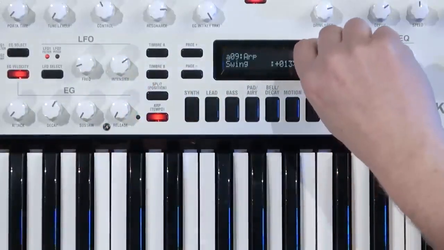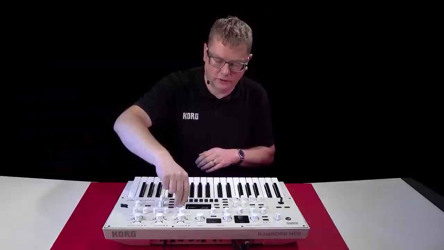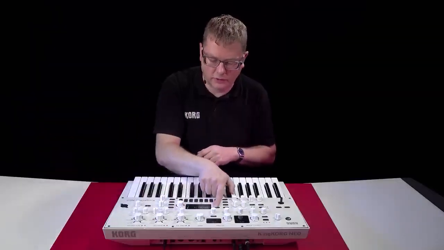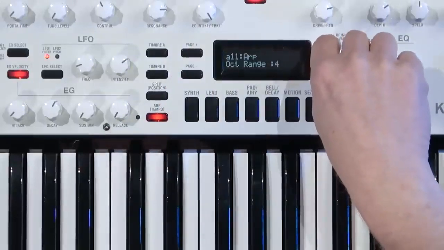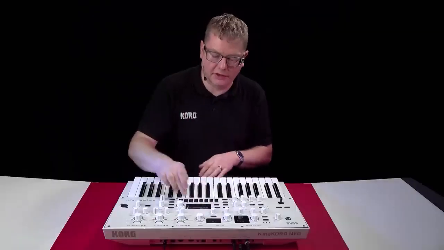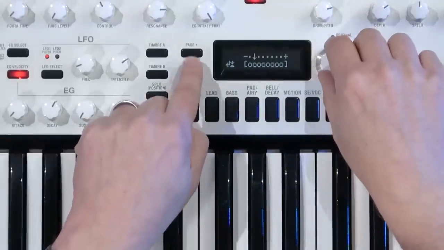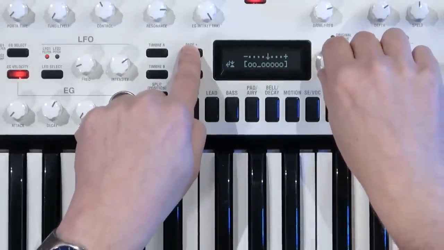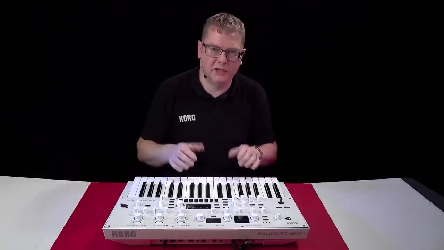You can swing it as well to get more of a dotted feel. You can change the range. And you can also change which steps play. At the moment all 8 steps are playing, but we can go through here and take some out to get more of a syncopated feel.